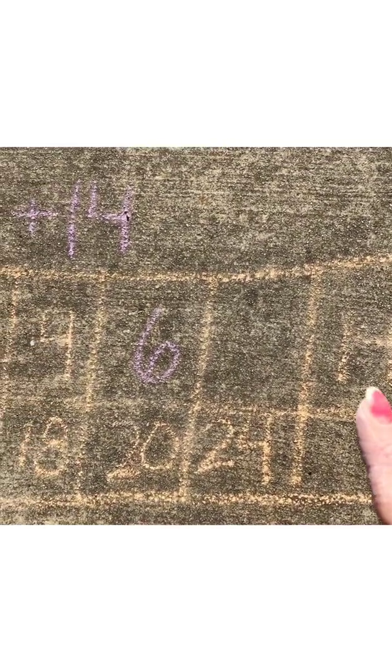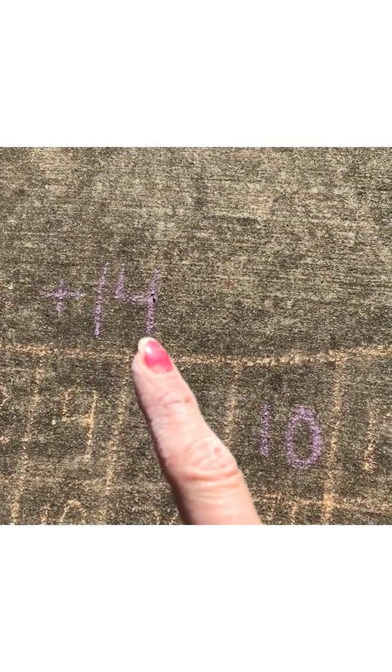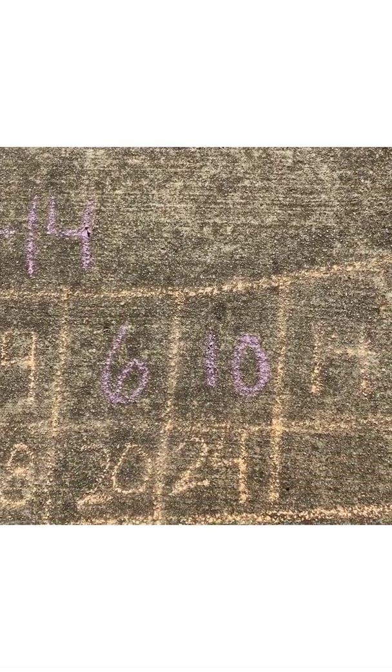Well, let's come back out. 24. Are we going to add 14 to it? Not this time, because we have to figure out the number that was in. So we have to subtract. 24 minus 14 is, you got it, 10. And our last one, I know it's kind of hard to see, that says 14. 14 goes in. Our rule is plus 14. And we get 28.